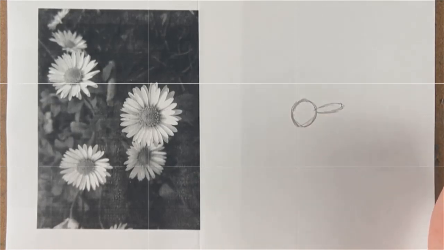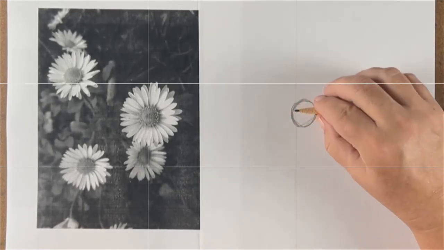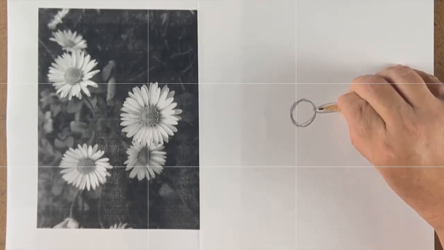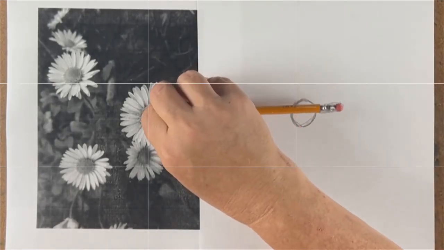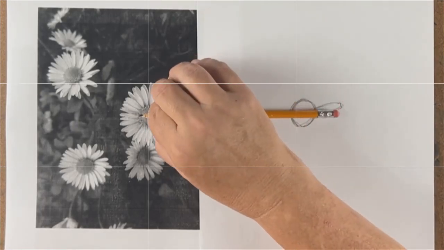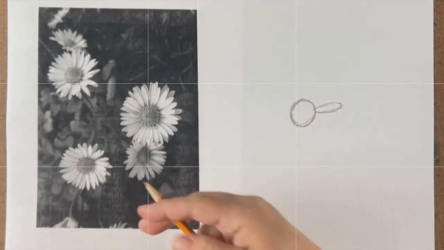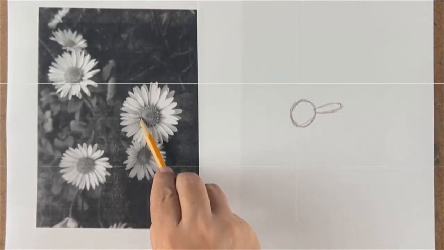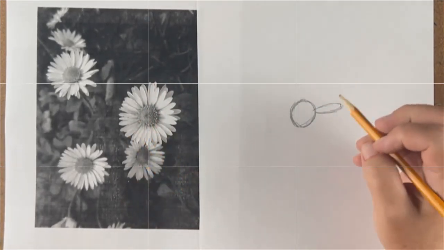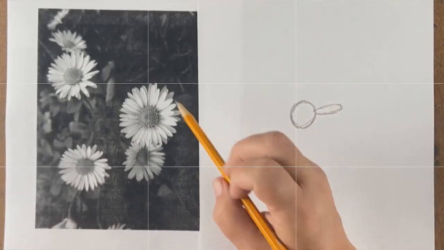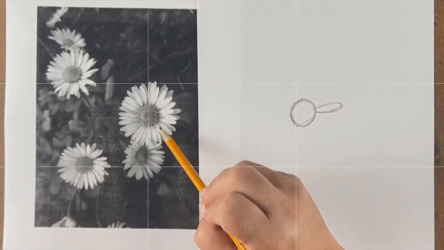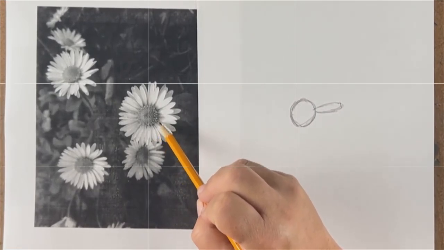I think my petals look a little small. What do you think? That's how big? I don't know. Maybe they should. So sometimes you may have to check again. To me, that petal looks a little small, but that's what it's measuring at. It seems like a petal is as long as this is wide. Some will be longer. But let's pay attention now to how these petals are formed.